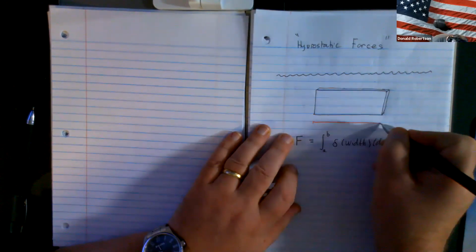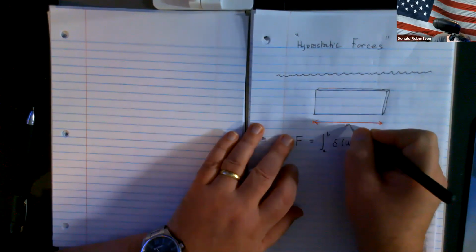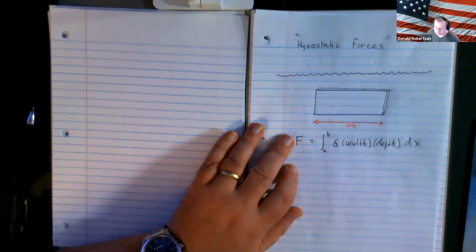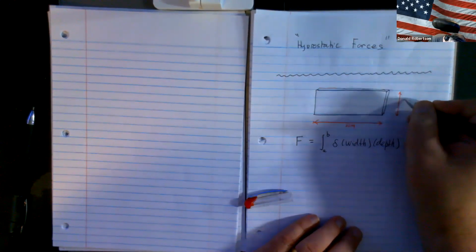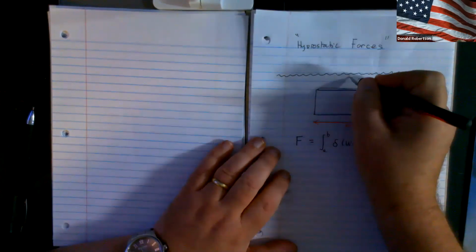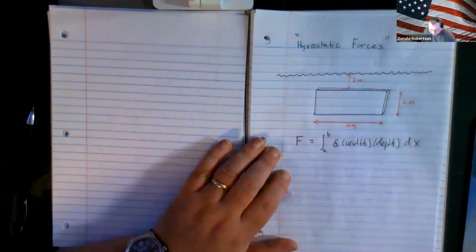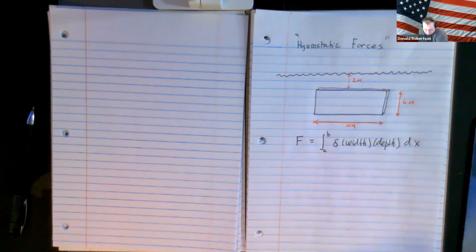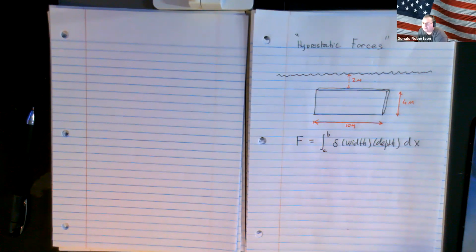I want you to imagine that from here to here is 10 meters wide, and from here to here it's 4 meters. So you might get a picture, which is nice, or they might just say a 10 by 4 rectangular plate is submerged 2 meters below the surface, which is what that picture is.